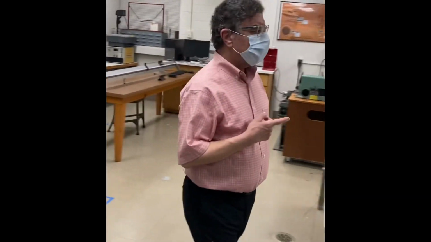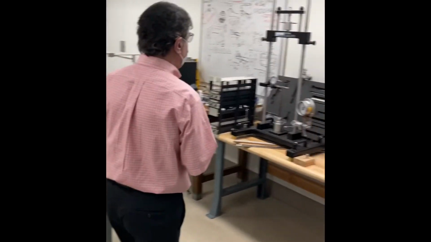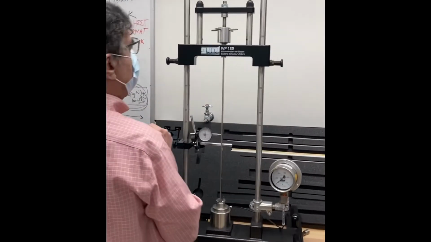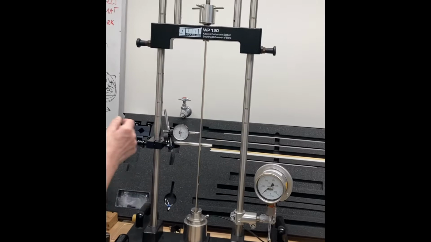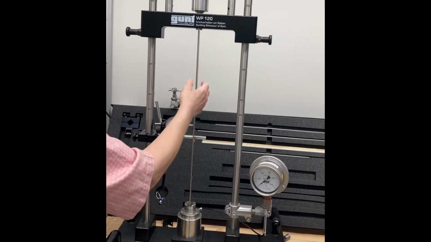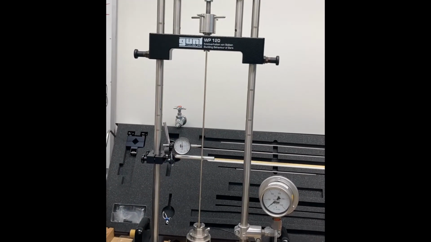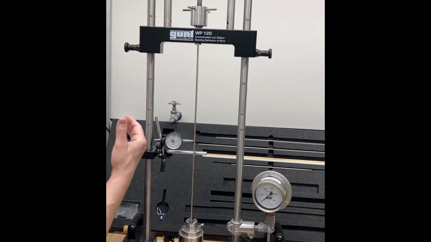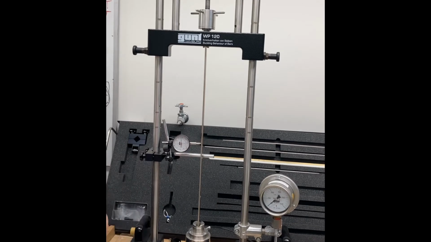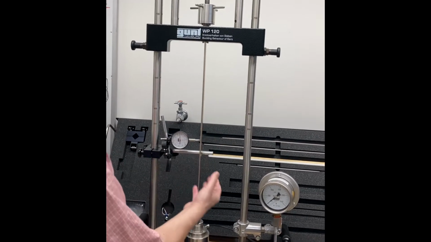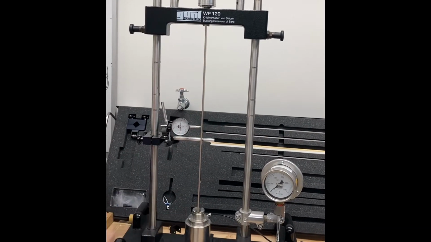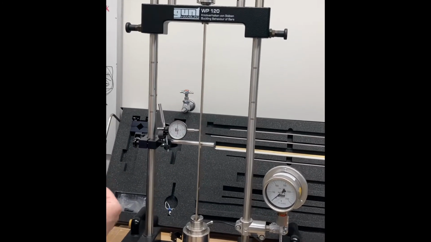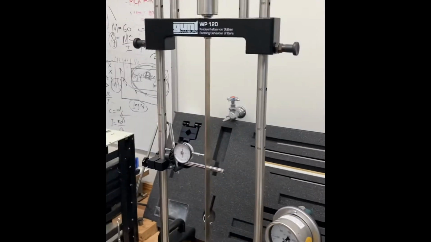The next experiment that we have here is buckling of column. In this case, we are interested in finding a critical load that would cause this column to buckle. Not only that, we also want to find the relationship between this critical load and the length of the column, as well as the shape of the cross-section and material property of that column.